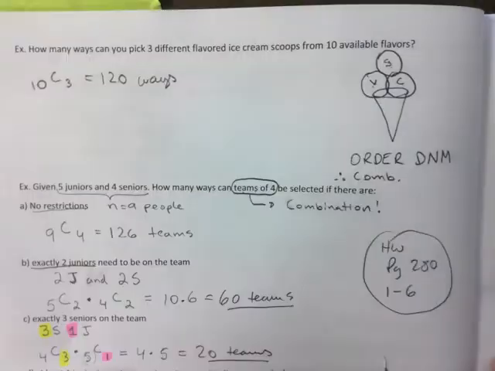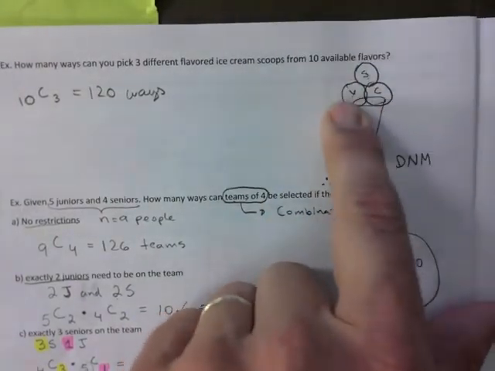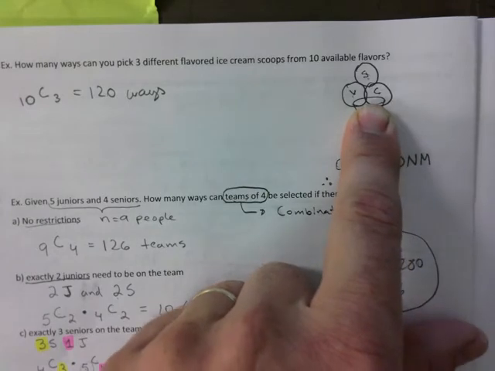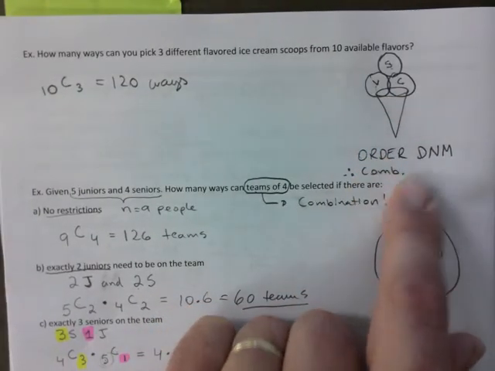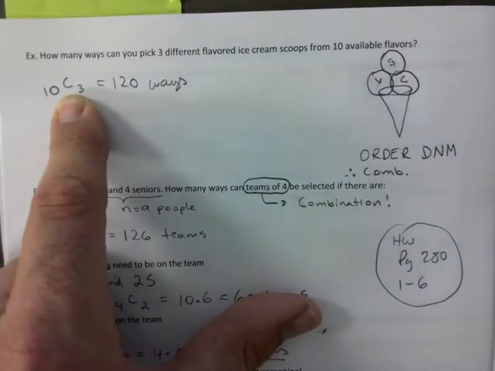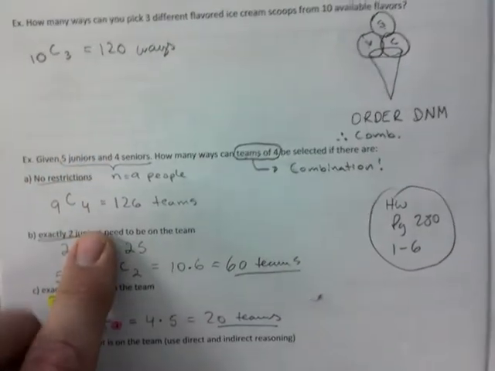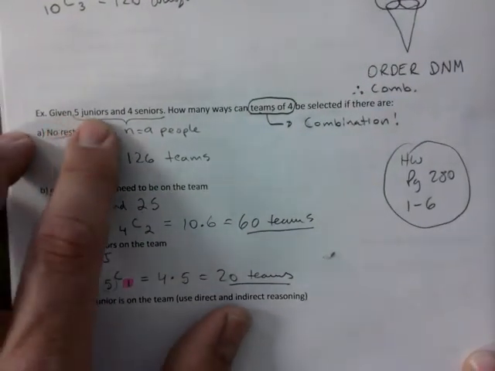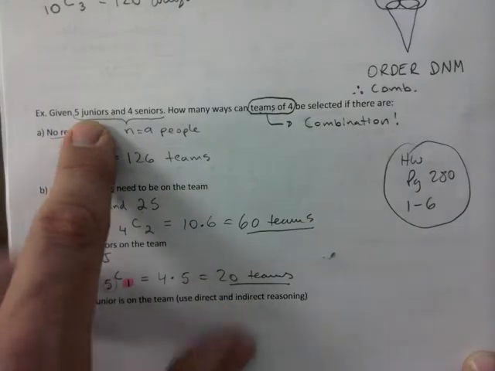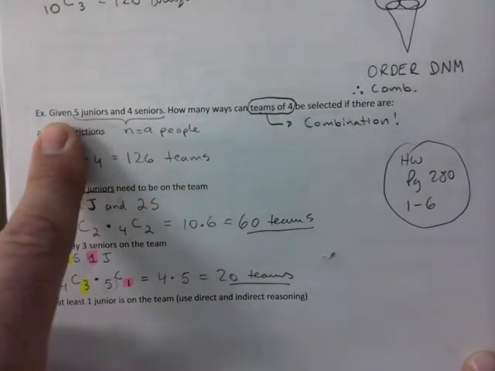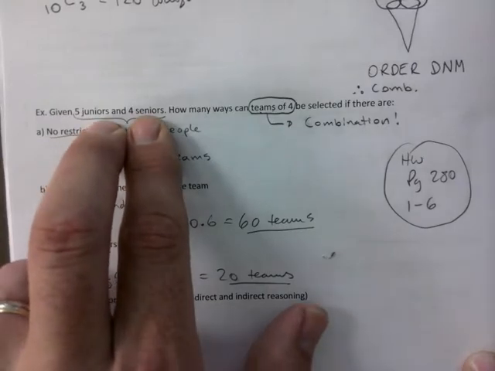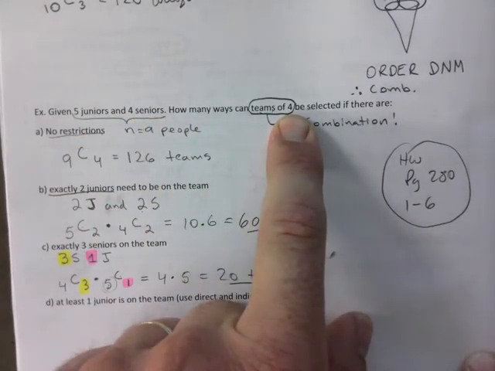Let's keep going. We talked about the ice cream cone on the back side here, where the flavors do not matter. The order doesn't matter, so it's just a combination question. Then we started to talk about making teams. You have some juniors, seniors, whatever the two options are, and you're making teams of 4.